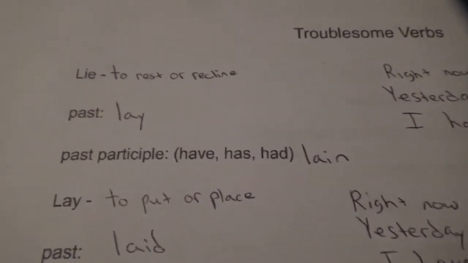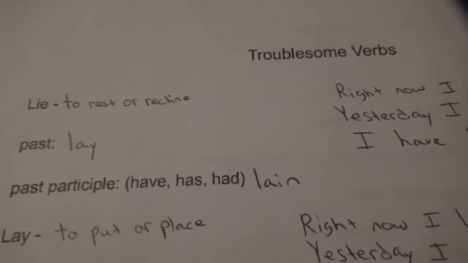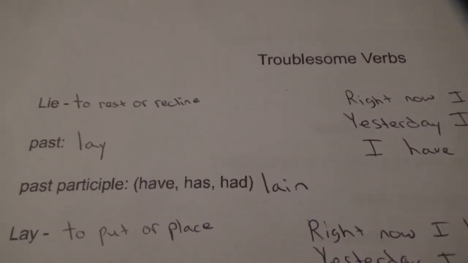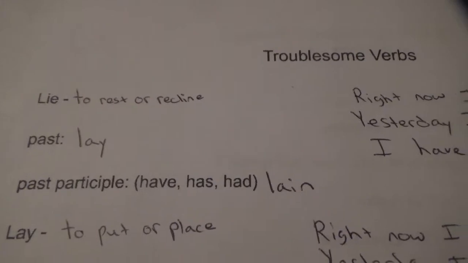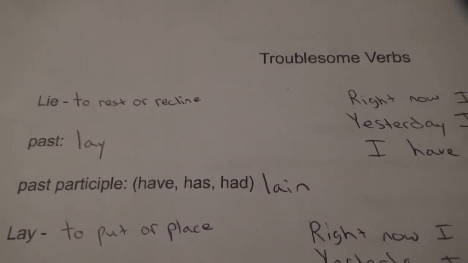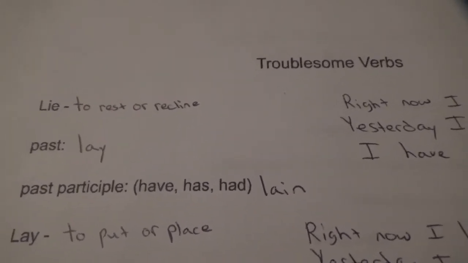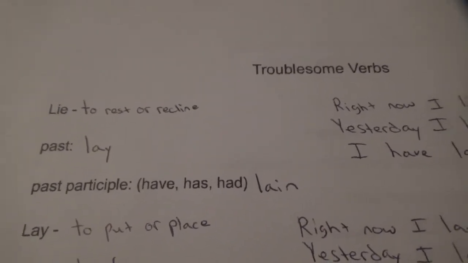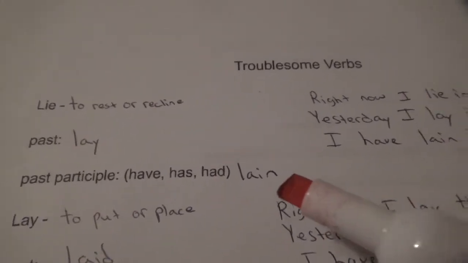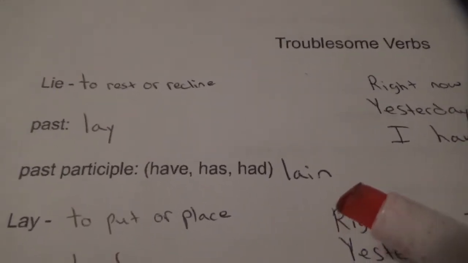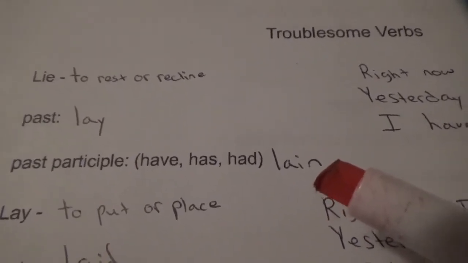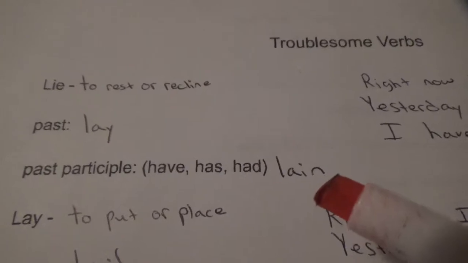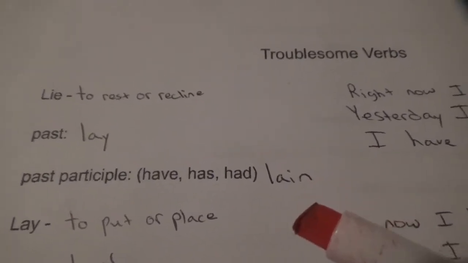So remember that the verb lie, the present tense form is lie, and it means to rest or recline. Not to lie like to tell a lie. That's a different verb. But the lie that means to rest or recline. The present tense is lie. The past tense is lay. And remember how we talked about the past participle, where you use has, have, or had with it, is lain. And that word was new to a lot of you.